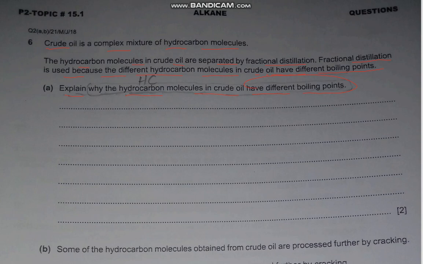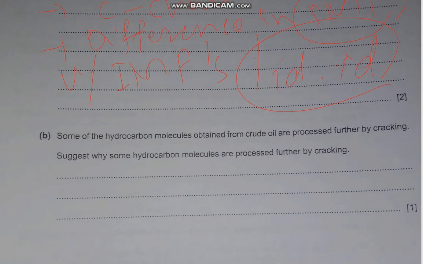Actually, the hydrocarbons have different melting or boiling points because they have carbon-carbon chain differences. Due to this, there is a difference in their intermolecular forces, or we can say van der Waals forces. So we can say IMF forces, or induced dipole forces. All these forces cause the difference in the boiling points of the different hydrocarbons.